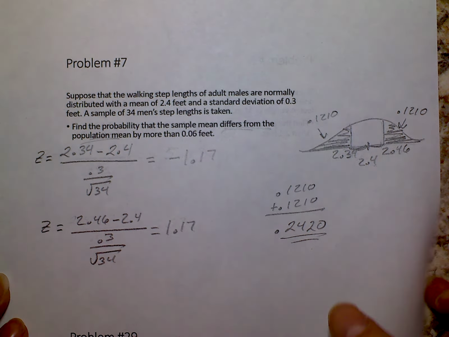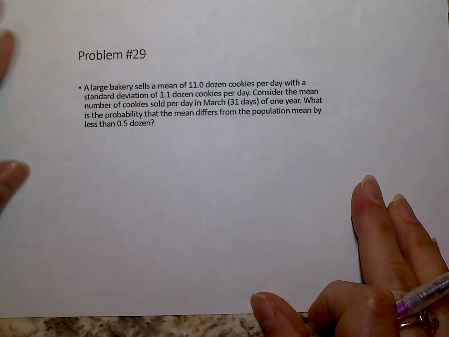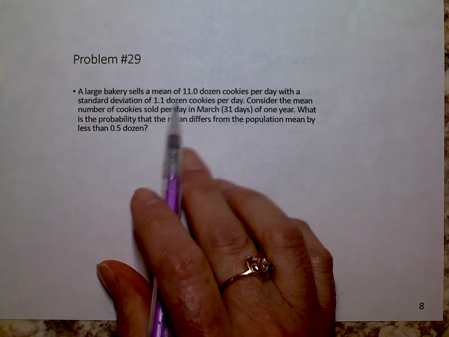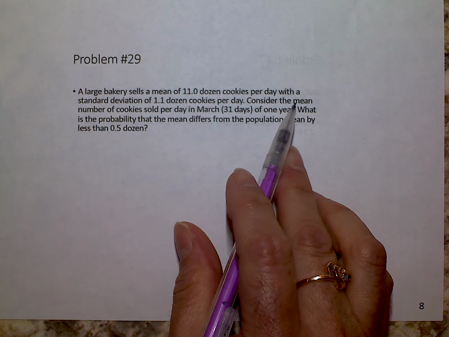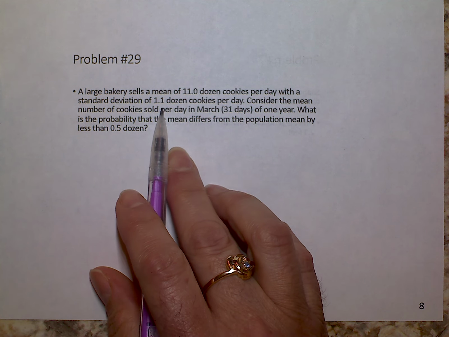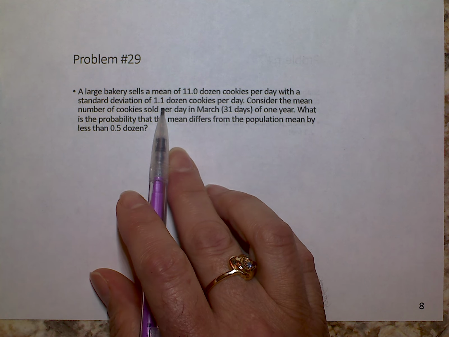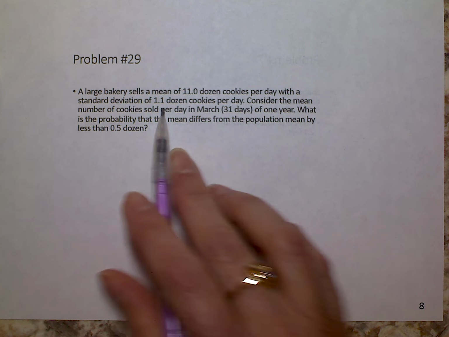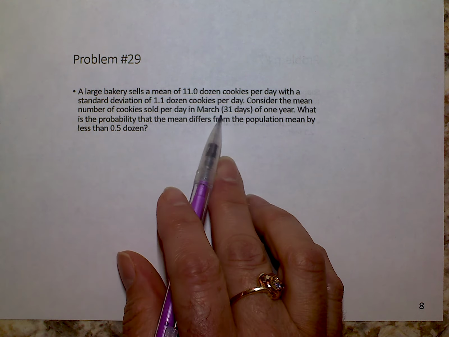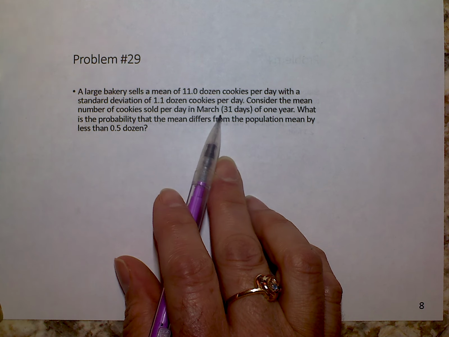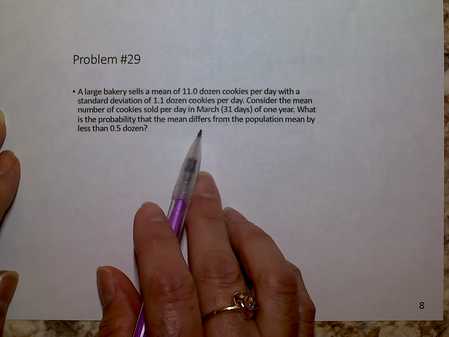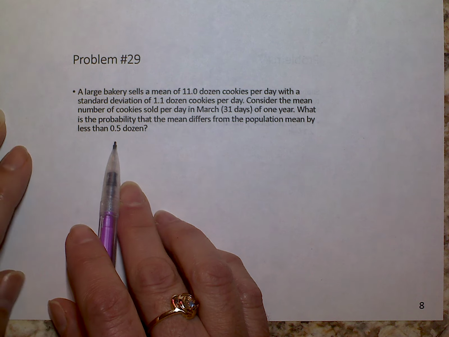Alright, we're going to do that one more time. Problem 29 looks like this. A large bakery sells a mean of 11 dozen cookies per day with a standard deviation of 1.1 dozen cookies per day. Don't worry about it measuring in dozens of cookies, okay? Just consider it as 1.1 and 11. Consider the mean number of cookies sold per day in March, which has 31 days, of one year. What is the probability that the mean differs from the population mean by less than 0.5 dozen?